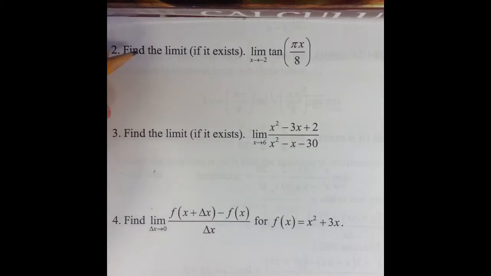Okay, so in this question, we are asked to find the limit of tangent of pi x over 8 as x goes towards negative 2. So let's write that out. As x goes towards negative 2, tangent of pi x over 8.